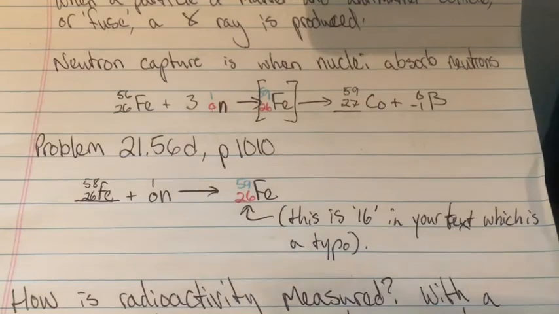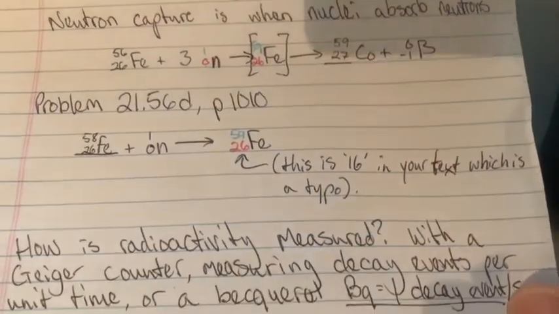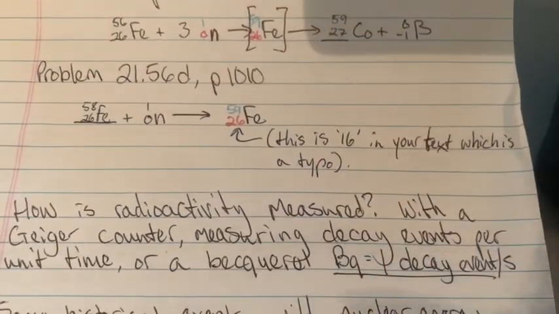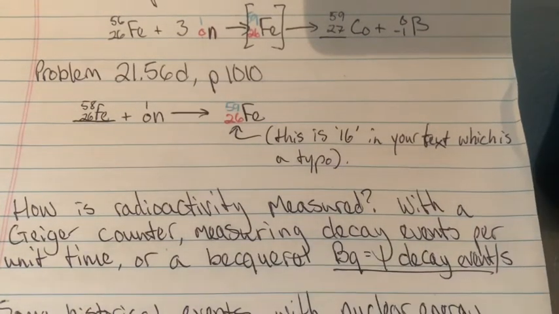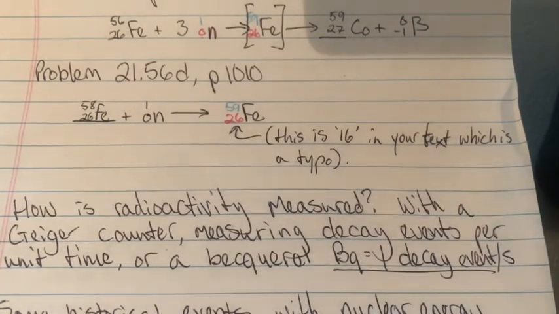Sorry about the blur there. Okay, so after all this, how is radioactivity actually measured? Well, with a Geiger counter. So measuring decay events per unit time. So, in other words, a becquerel is essentially just 1 decay event per second. So in other words, it's decay rate.